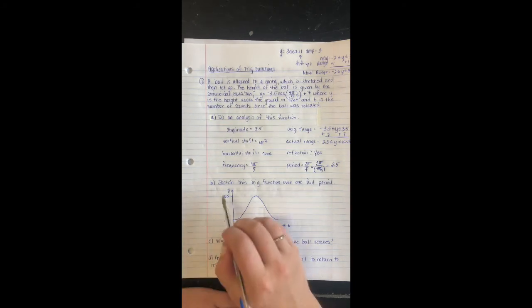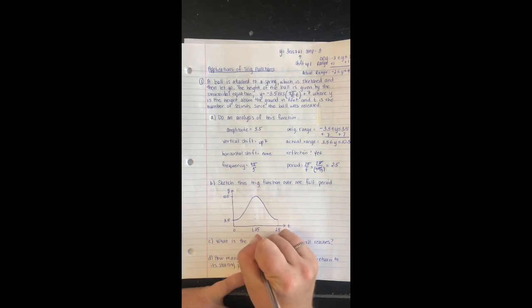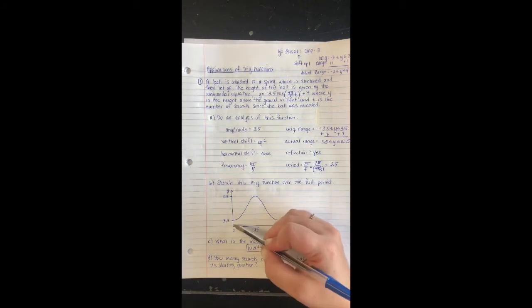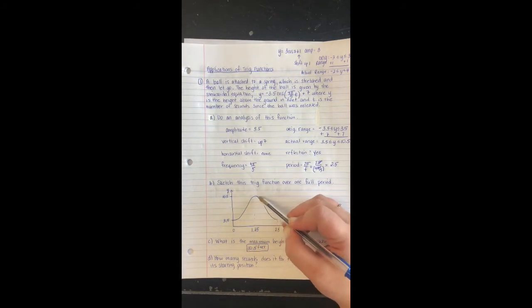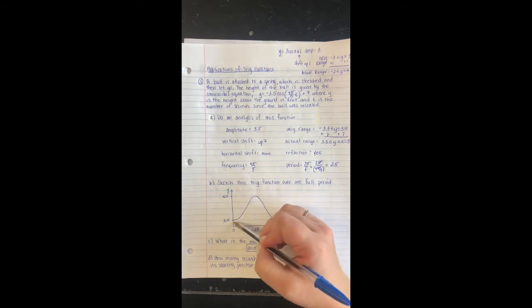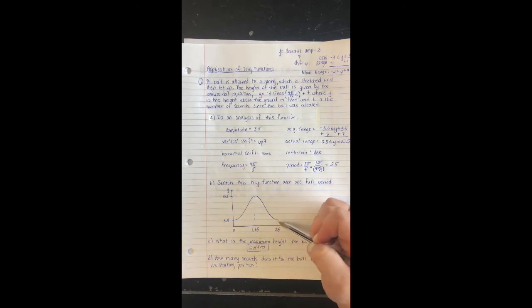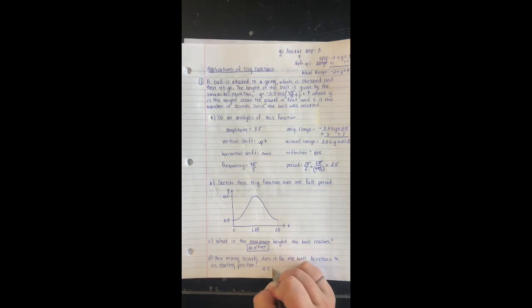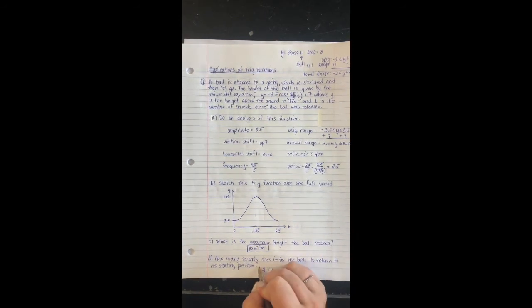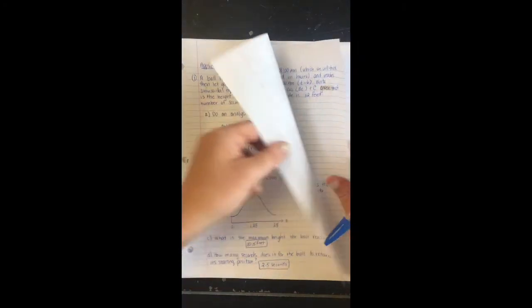So look at letter C. What is the maximum height the ball reaches? The highest the ball reaches is 10.5, is it feet? Feet. Okay. How many seconds does it take for the ball to return to its starting position? So from 0, it goes all the way to its highest point, comes back to its lowest point. That time to make that full upside down cosine curve is 2.5 seconds. And again, that's the period. So make sure you know how to do the range and the period for these real life questions. So we go on to the next problem.